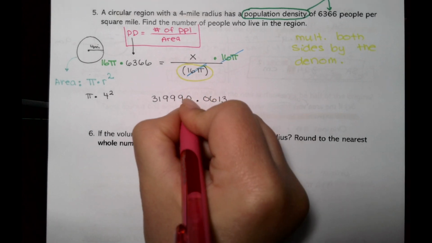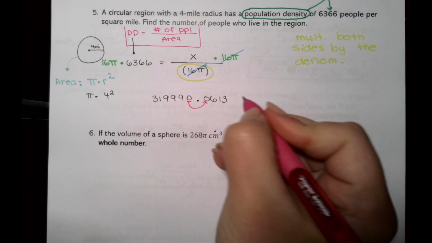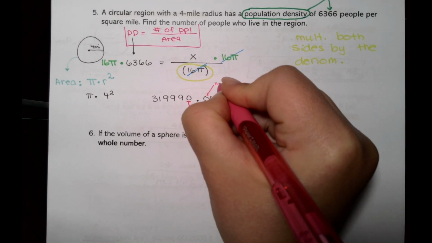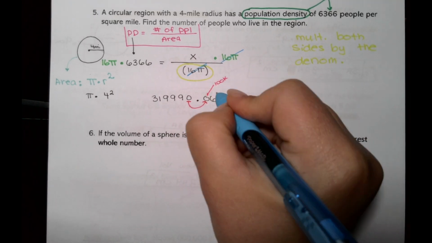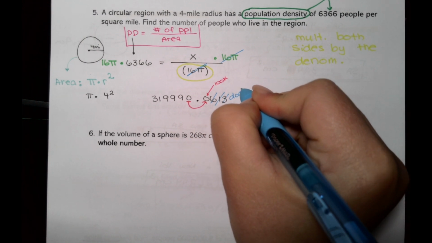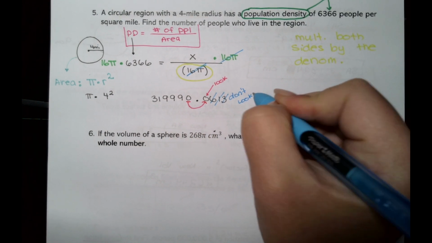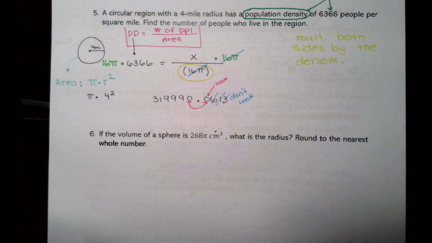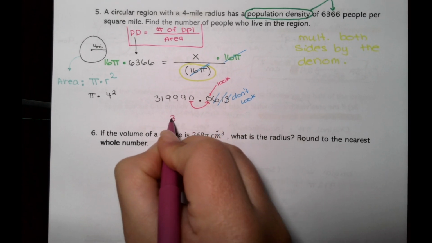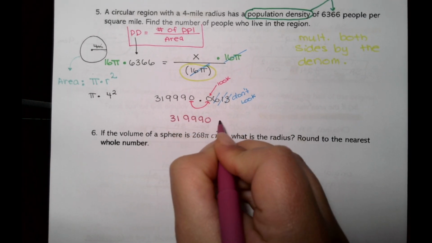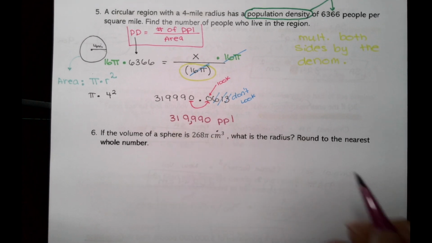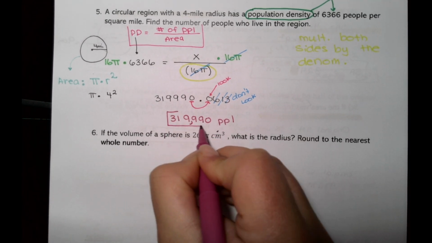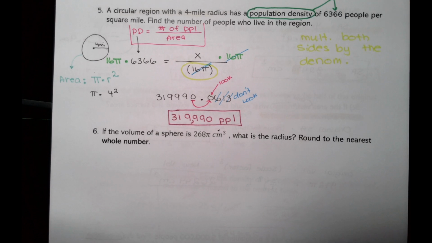You are wanting to round to the nearest whole number. I'm taking a look at the number behind it. So this is what number I'm looking at. The other numbers, the 613, we are not looking at. Be careful about rounding to the tenths or the hundredths place. You're going to have to look at a different spot when you're rounding to different places. So since it's a 0, we keep 319,990, and we're solving for people. So 319,990 people in our circular region.